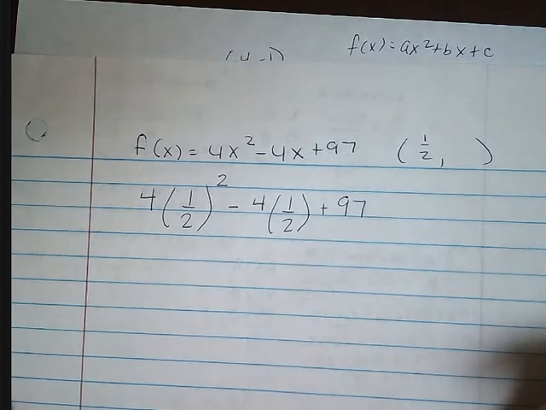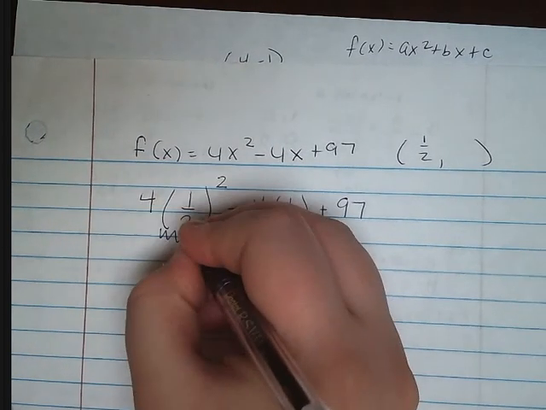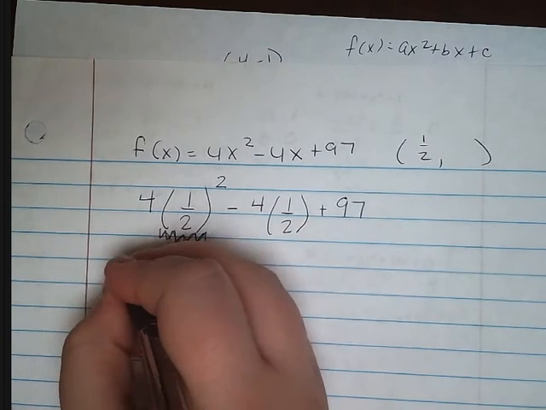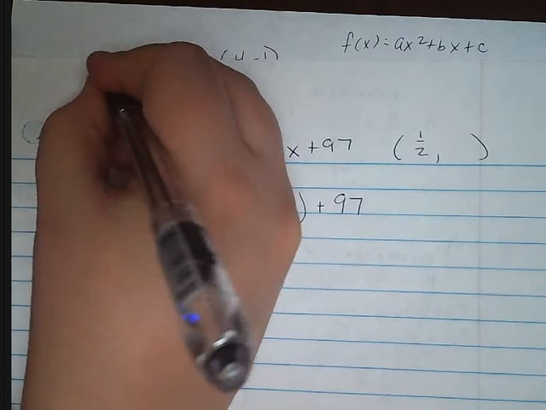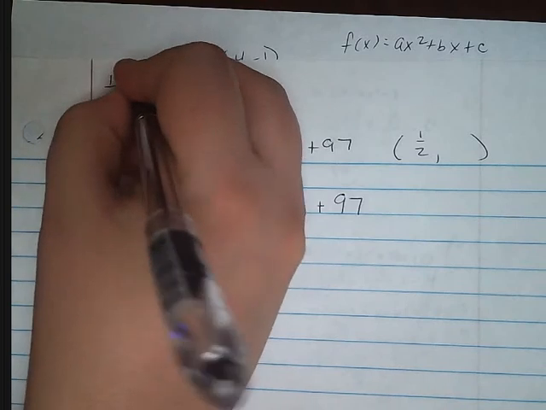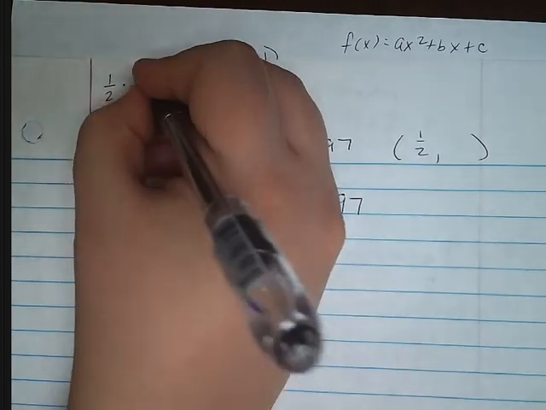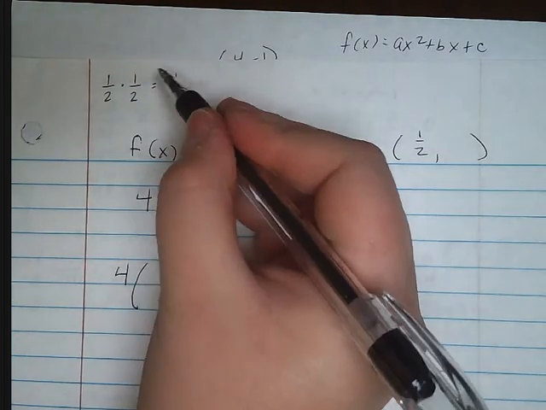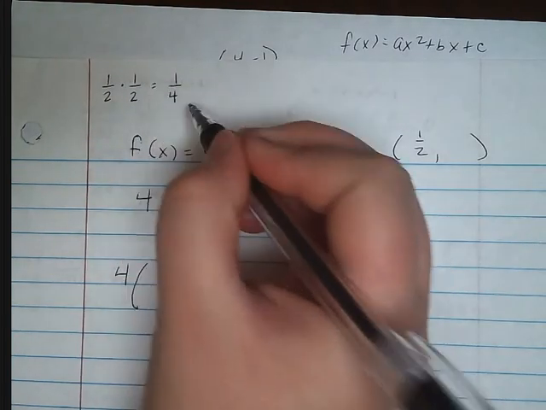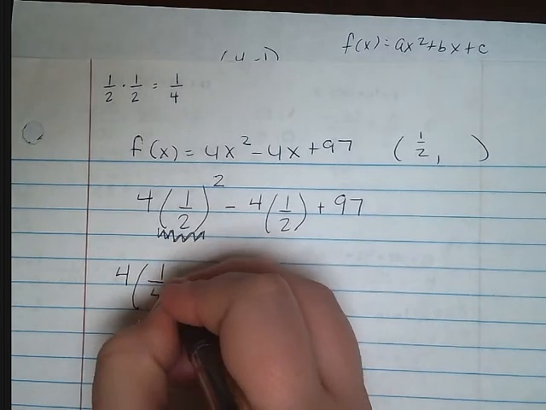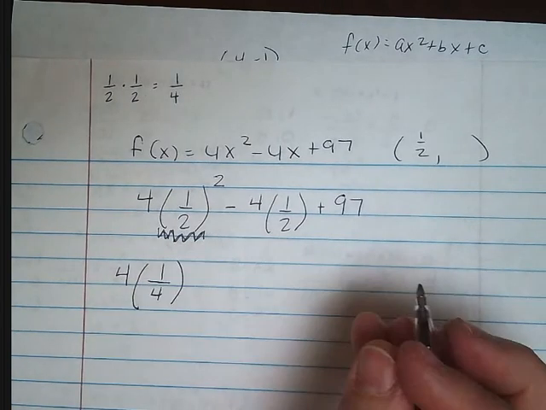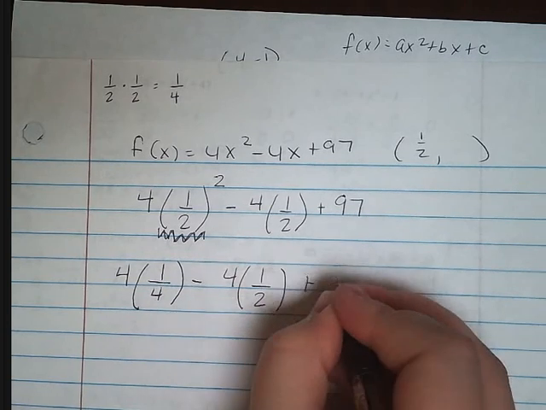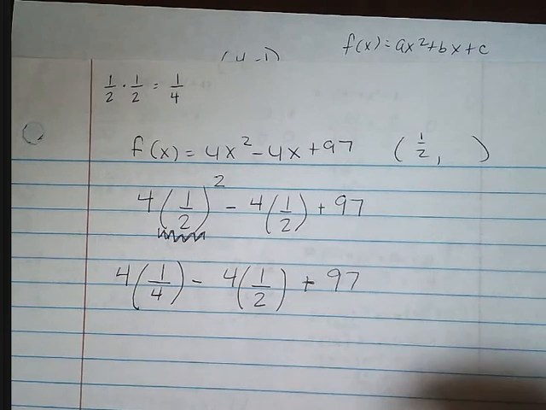Okay, so I need to do the exponents first. So I'm going to bring my 4 down. So 1/2 times 1/2 gives me 1/4. Because 1 times 1 is 1, 2 times 2 is 4. I'm going to bring everything else down. We're taking this one step at a time.